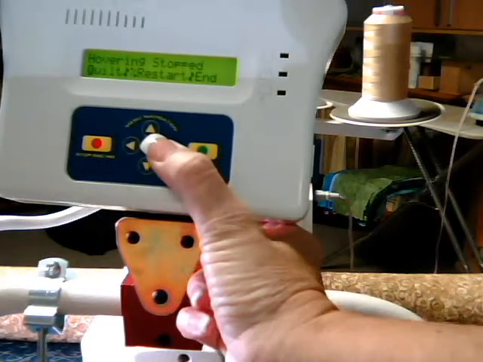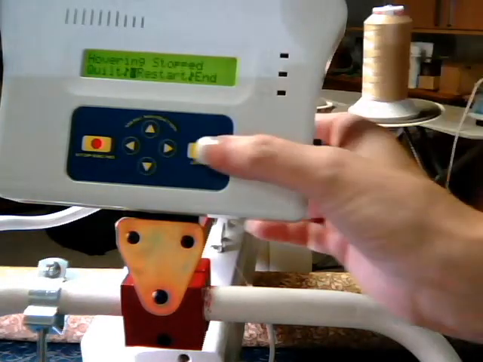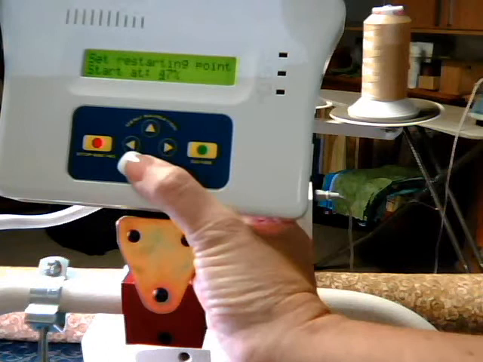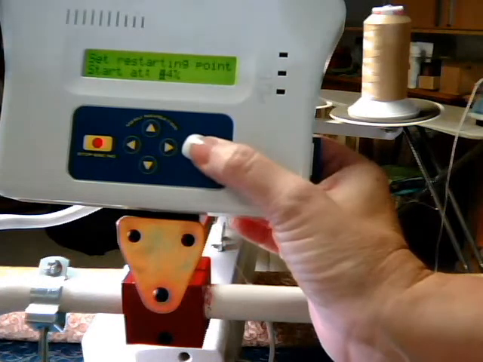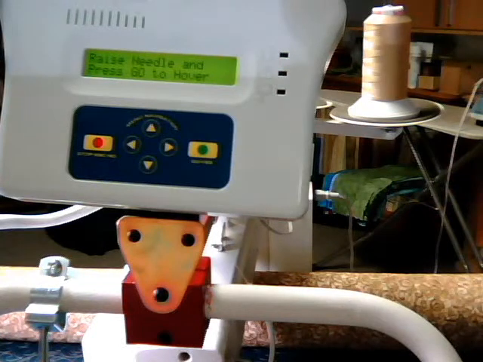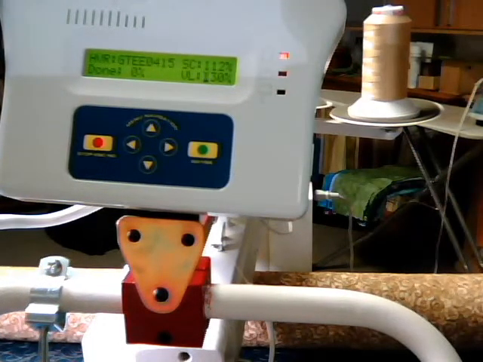I'm going to return to percent restart. So I've moved the cursor to percent restart, and I'm going to back up maybe 3 more percent. So actually I went back to 44%, raise needle, my needle is up, press go to hover, we'll let it think. So the great thing is if you didn't go back far enough or you did go too far, you can always do your percent restart again.